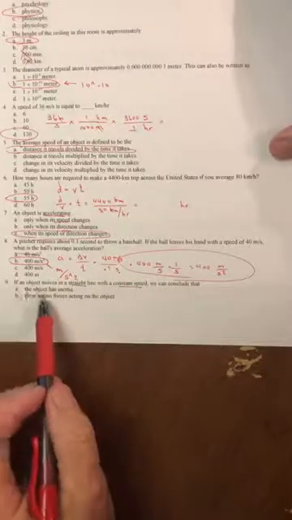Maybe I can get both of these on here. The object has inertia, there is no forces acting on the object, there must be at least 2 forces on the object. This is really the best answer. It's answer D. There is no unbalanced force, because we know that net force equals MA.